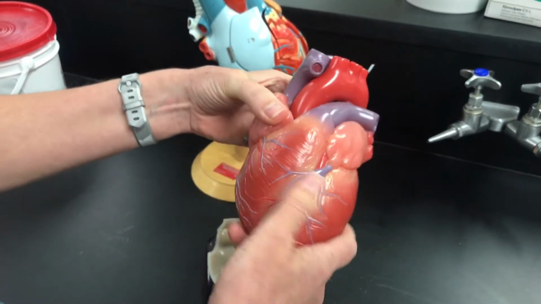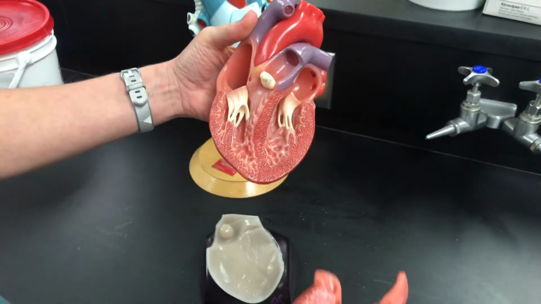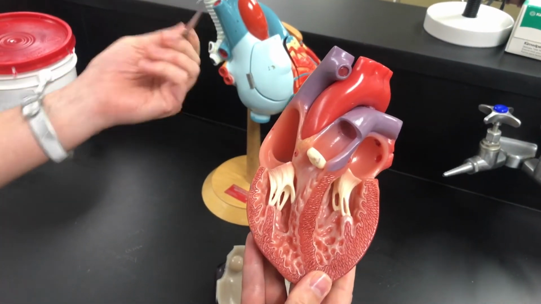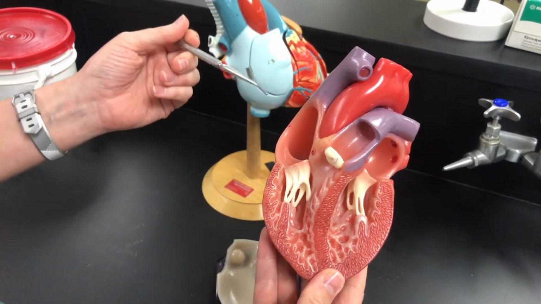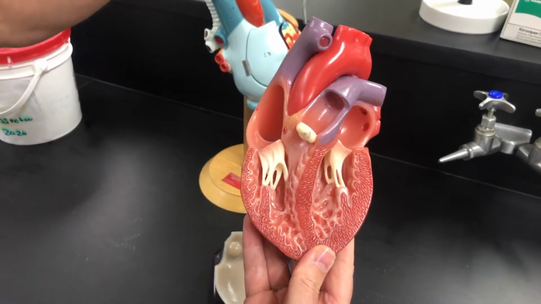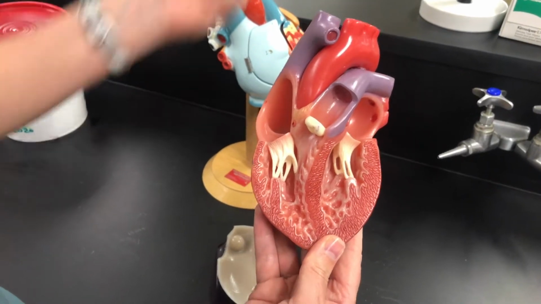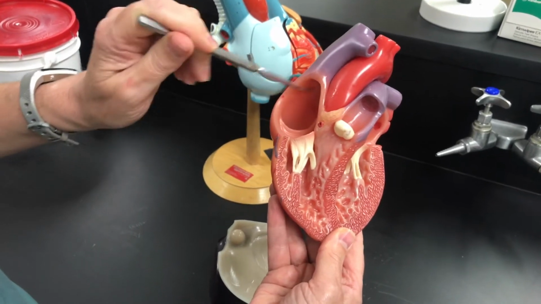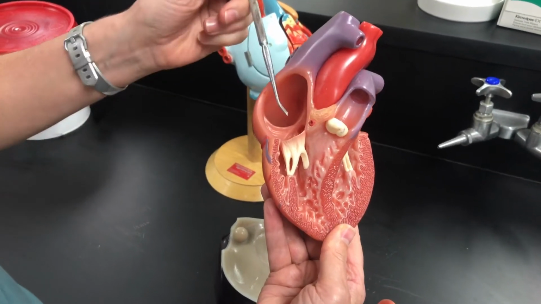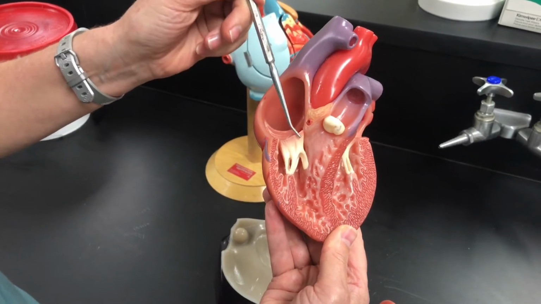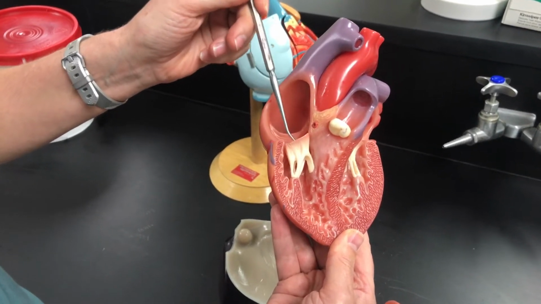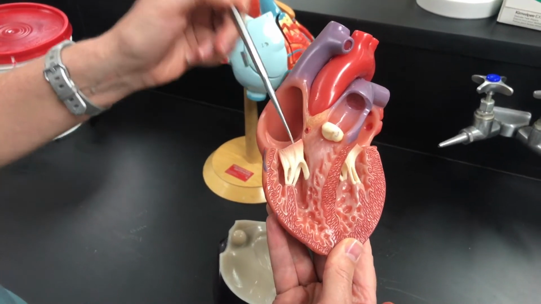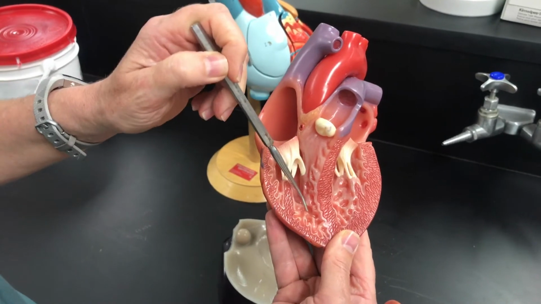Now we're going to open this up, and we're going to do the trace of blood as it enters back to the heart and then exits the heart eventually to the rest of the body. So blood's going to come in through the superior and inferior vena cava. It's going to enter into the right atria, pass through this valve here. This is the tricuspid or right AV valve. The blood's going to enter into this, which is the right ventricle.